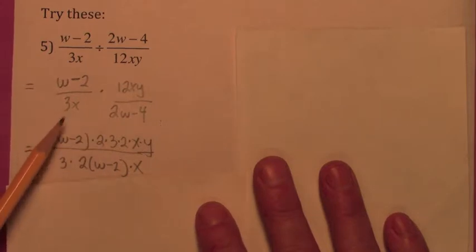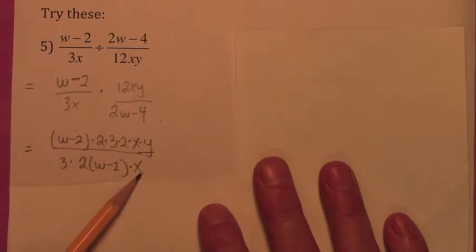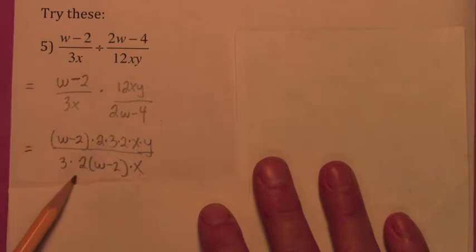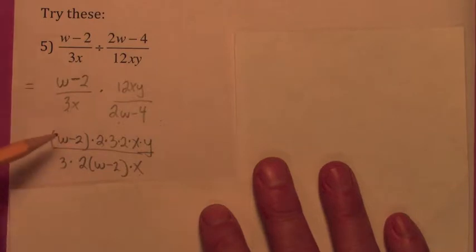3x becomes 3 times x. I'm going to put the 3 here. I'd like to put the x over there. And then 2w minus 4, can't you factor out a 2 from there? All right, well, everything's factored. And look, the w minus 2's are going to cancel.